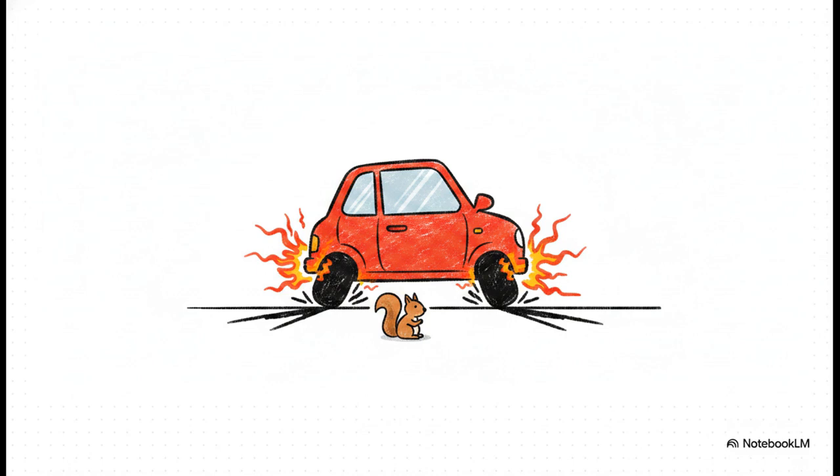A moving car speeding down the highway has massive amounts of kinetic energy. But what happens when, say, a squirrel runs into the road and the driver slams on the brakes? The car stops. The kinetic energy drops to zero. Did the energy disappear? Remember our golden rule? No. And this brilliantly illustrates exactly what happens.